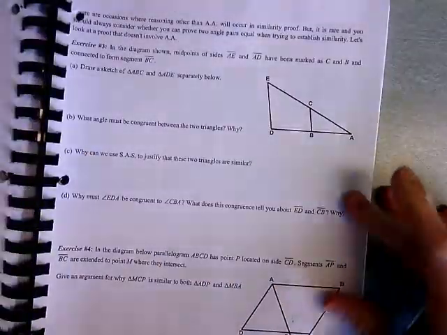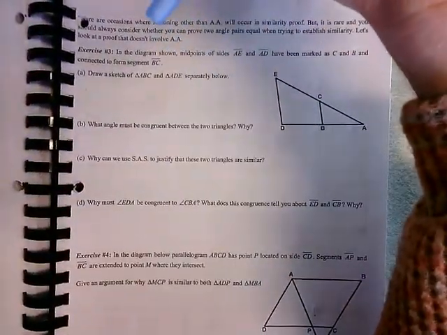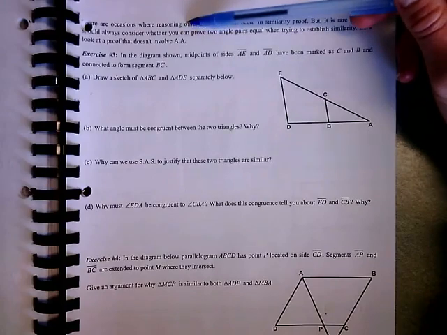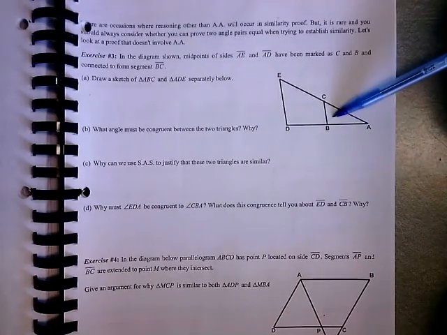So let's take a look at the next page. At the top it just says there are occasions where reasoning other than angle will occur. It's rare, and we should always consider whether you can prove two angle pairs equal. Just like I said at the beginning of the lesson, but let's take a look at an example where it doesn't involve angle similarity.